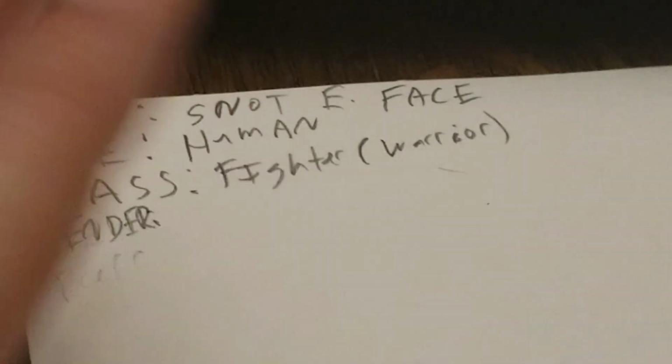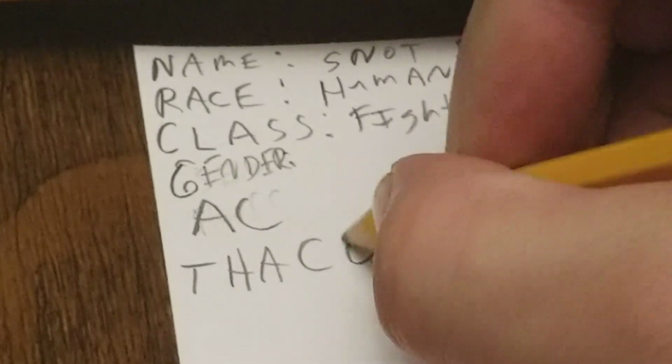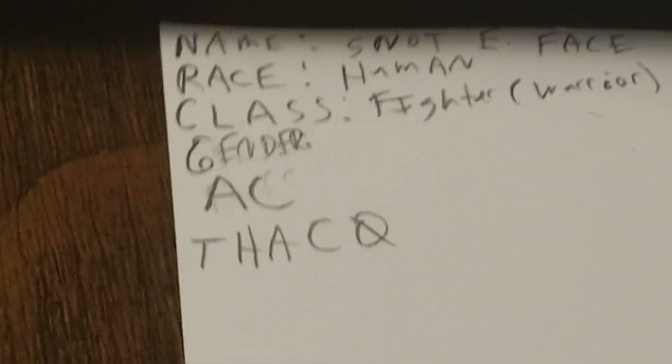So, what else do you need? Well, you need to know what you're good at: your armor class, and THAC0. Then you need to know your to-hit at armor class 0, which you have aptly called the THAC0, which is fancy talk for a to-hit at armor class 0.